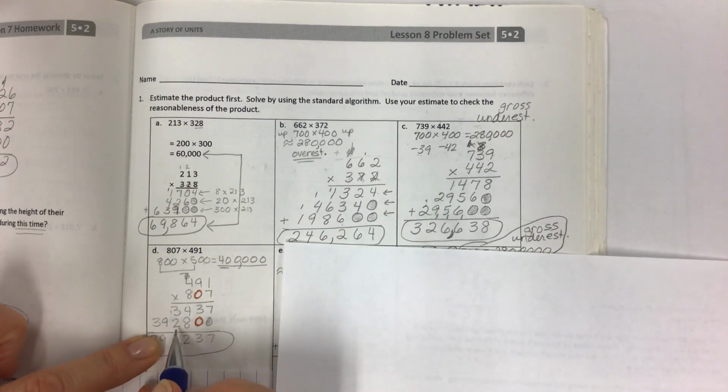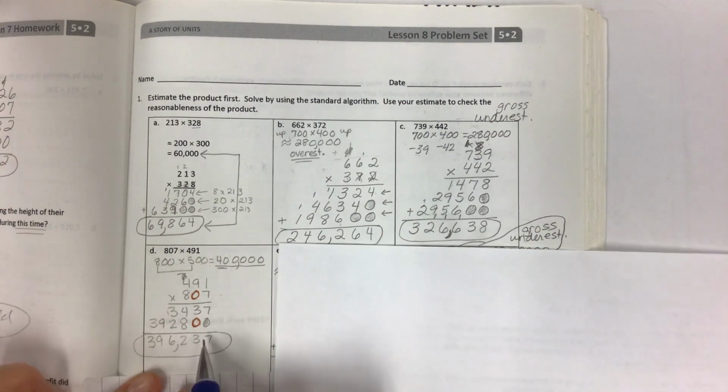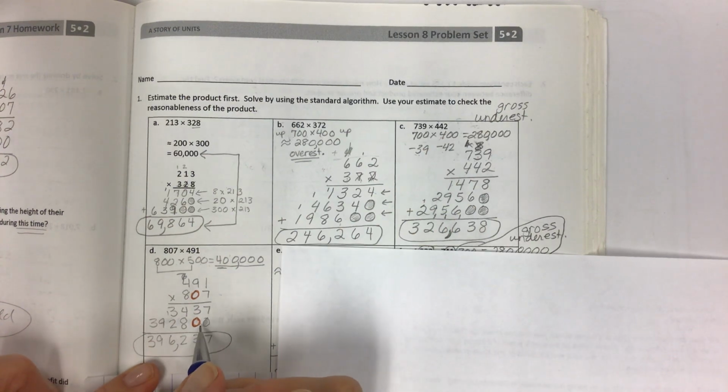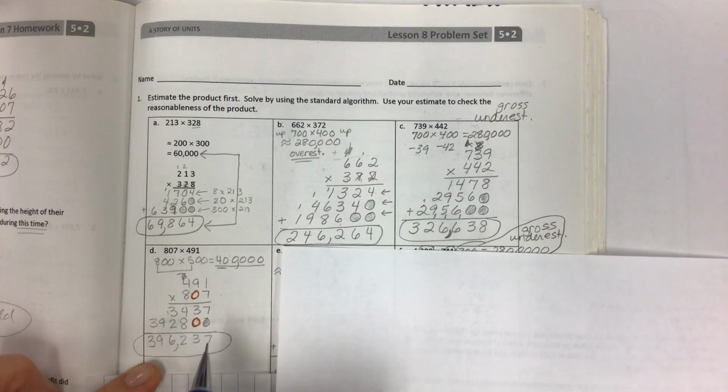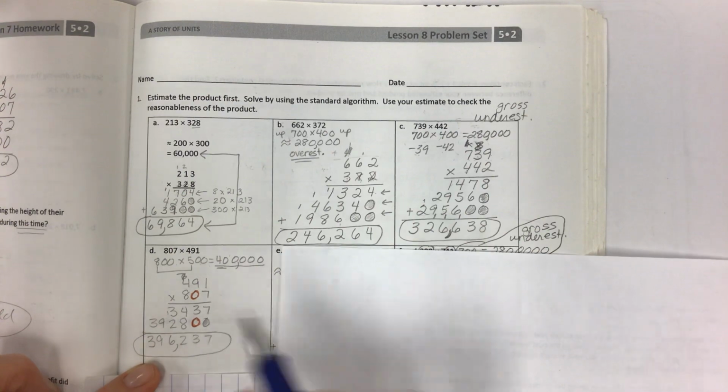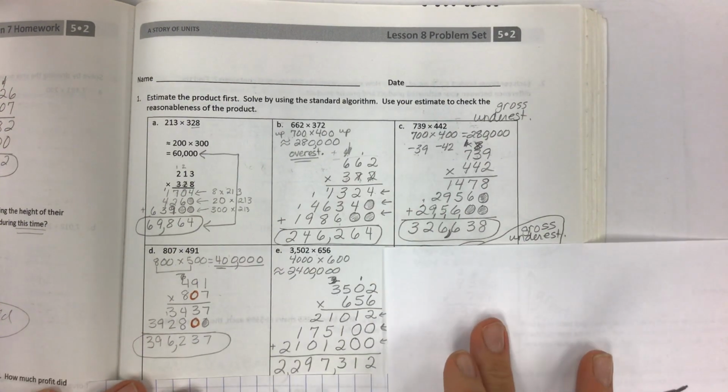And you should have 392,800. Don't forget the zeros. 396,237 compared to this. Yes, it's within reason. Next one.